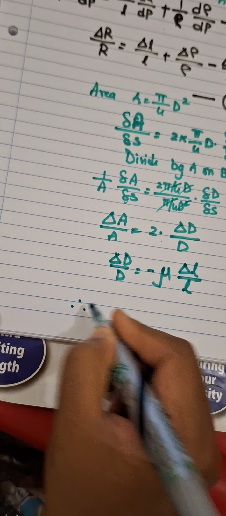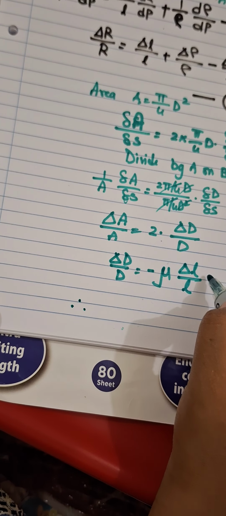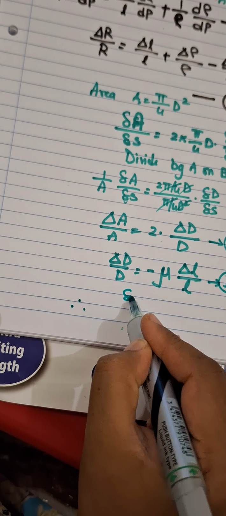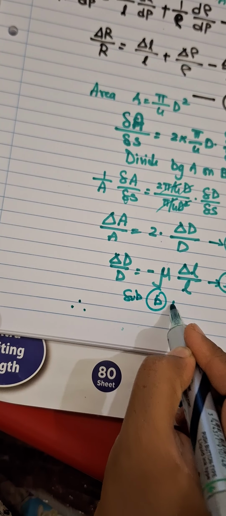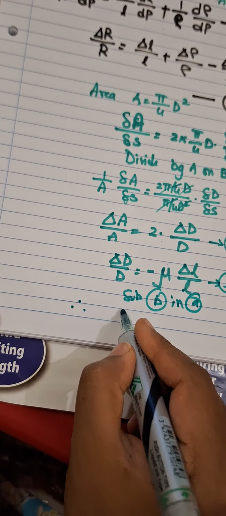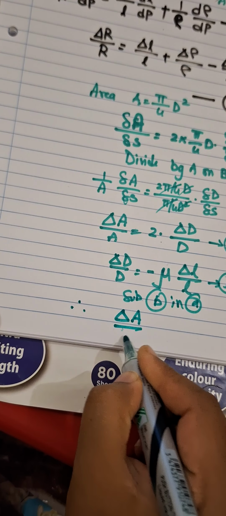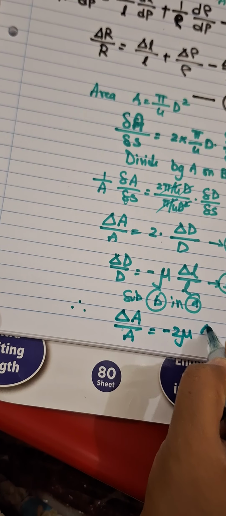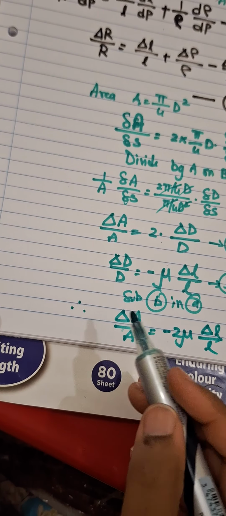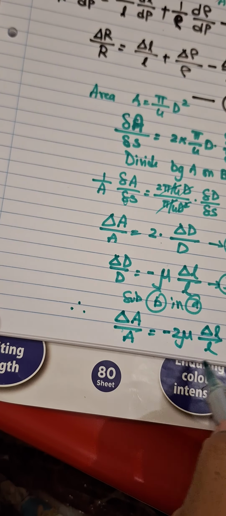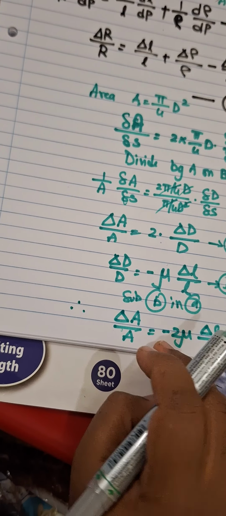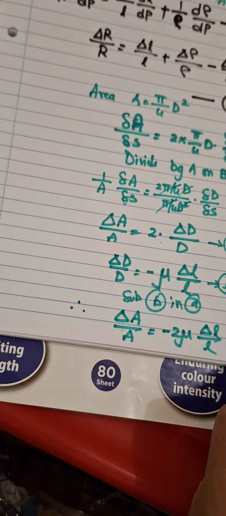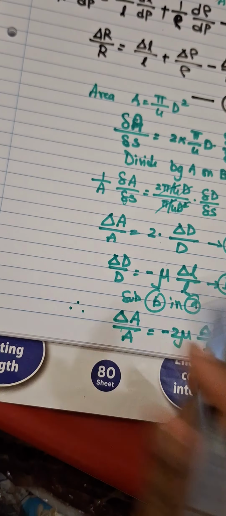So therefore I can say, substitute B in A. Therefore del A by A is equal to minus 2 mu del L by L. If area is changed, this much of length is changed. So this is written as equation 3.